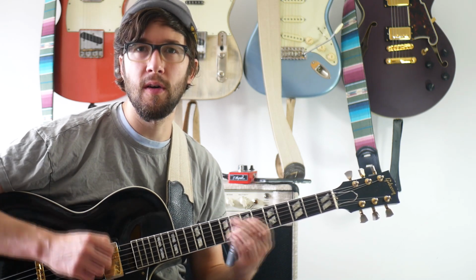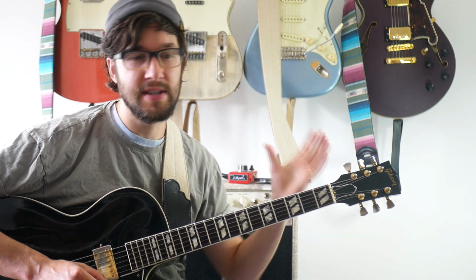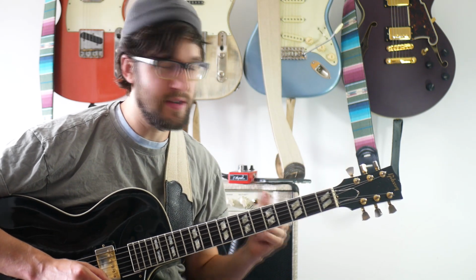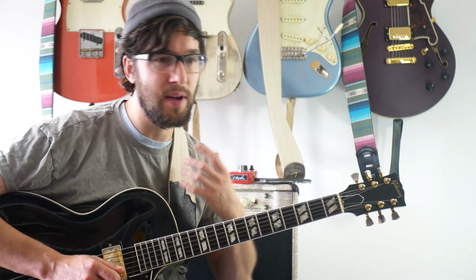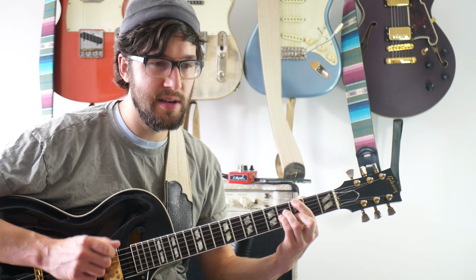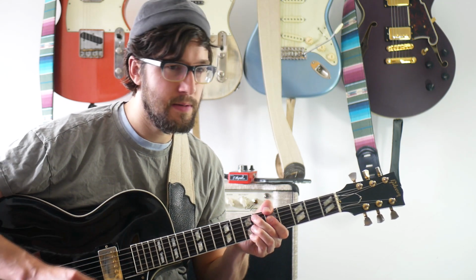We start off on an E minor. I'm not going to break it down for you in that key because that's not the most common key that it's played in. As far as I can tell, people like to play it in G quite a bit. So your first chord would be A minor.